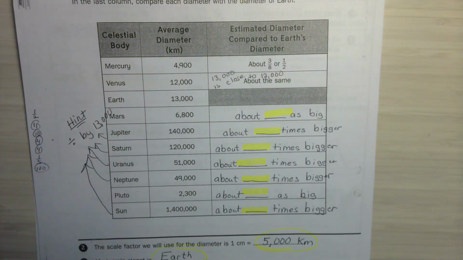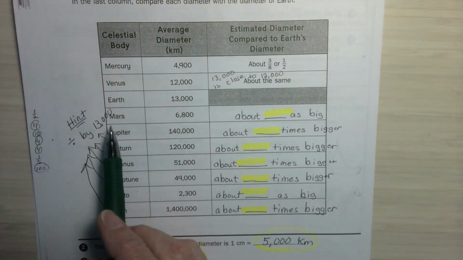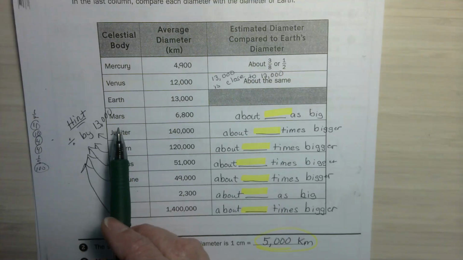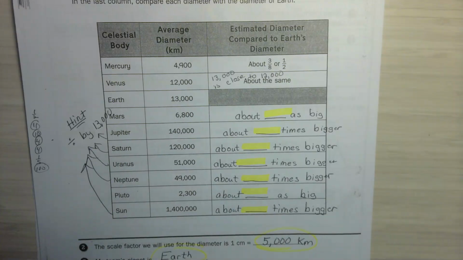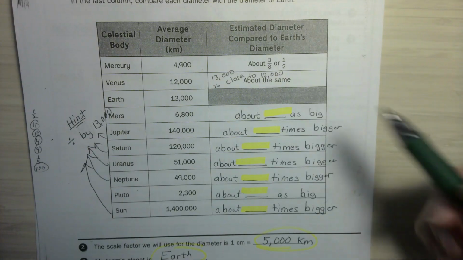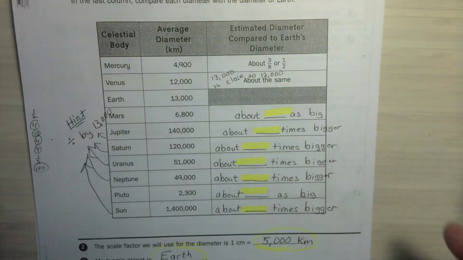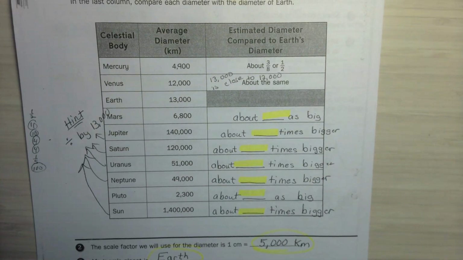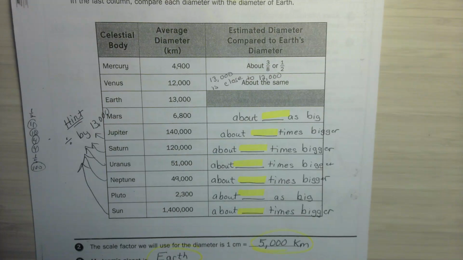We have all of our calculators back, so there should not be any missing spots. To get your answers, you're going to divide by 13,000. Why 13,000? That's the diameter of the Earth, and we're comparing them all to the Earth. As you can tell, I wrote the word "about" on all of these because they are not exact. These are estimates.